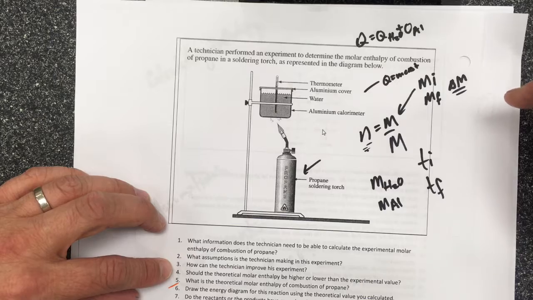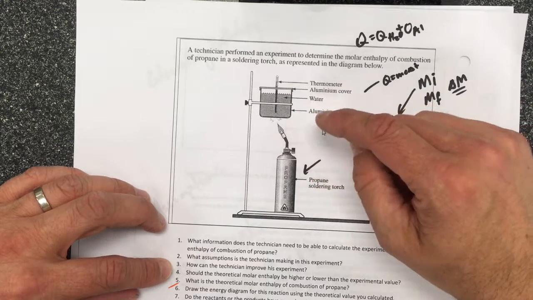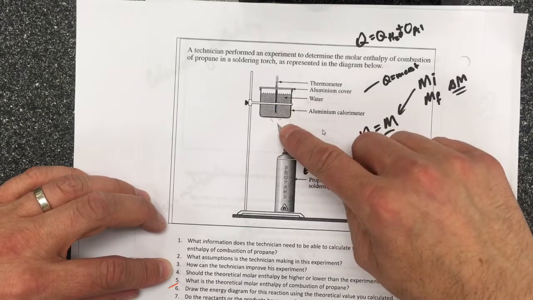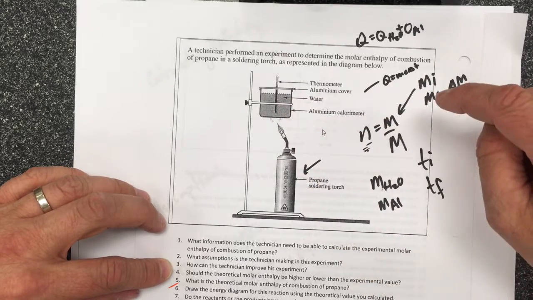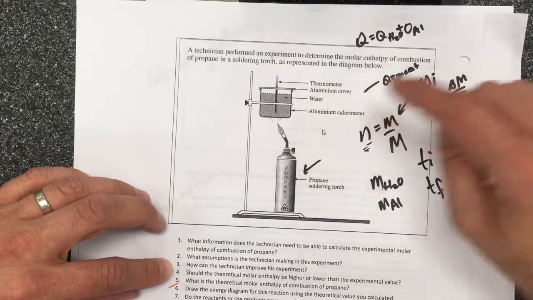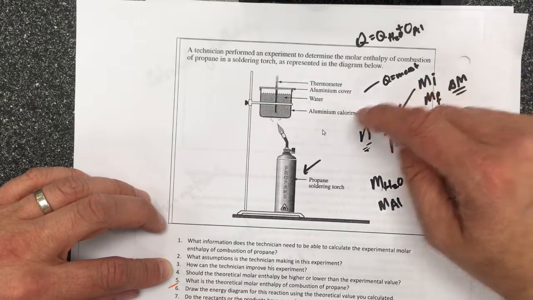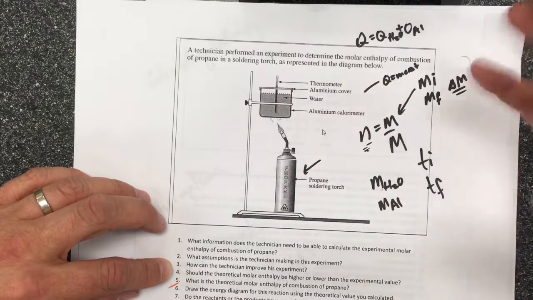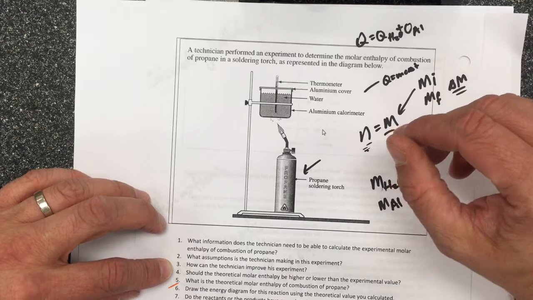How can the technician improve his experiment? Probably the technician could make sure that there is an optimal distance between these two things. They've capped it already, so they don't need to do that. They might want a stirrer of some sort to make sure that the water is circulating so that the temperature measurements are accurate.